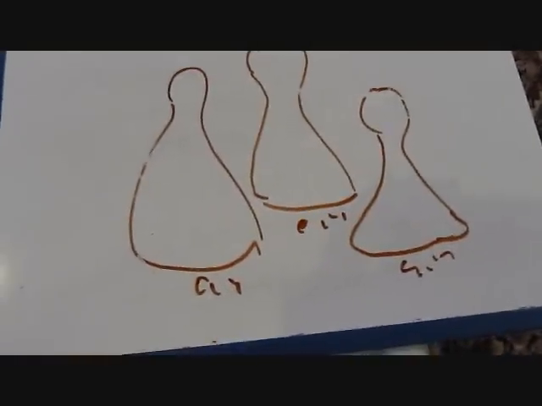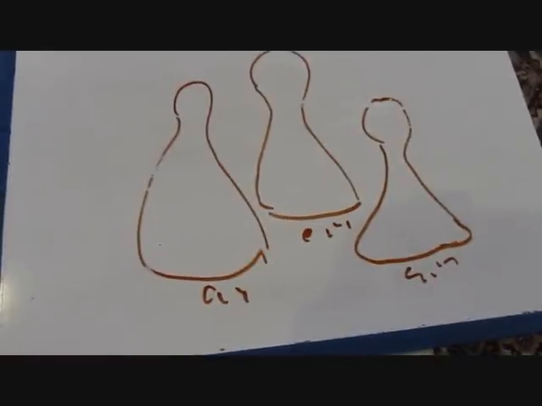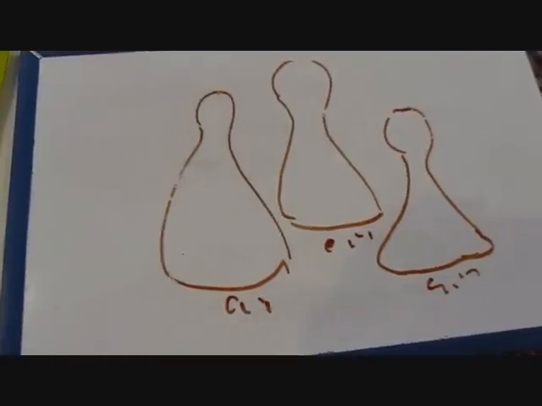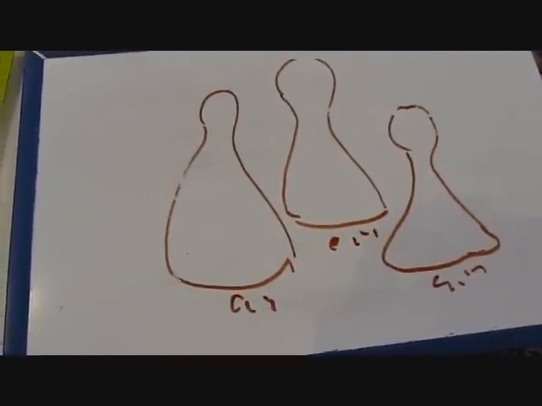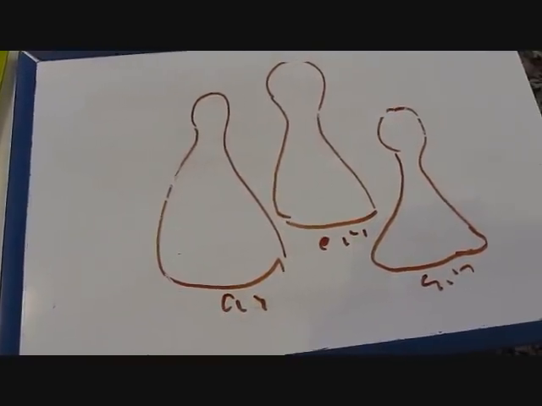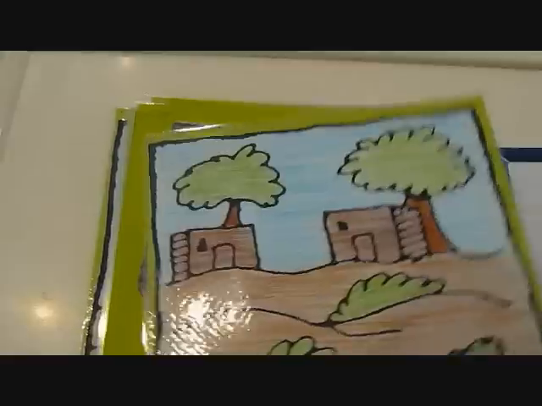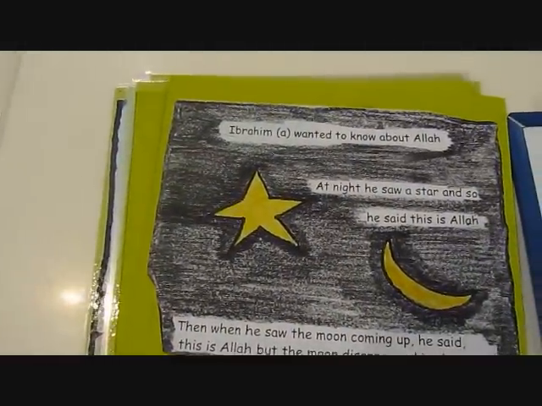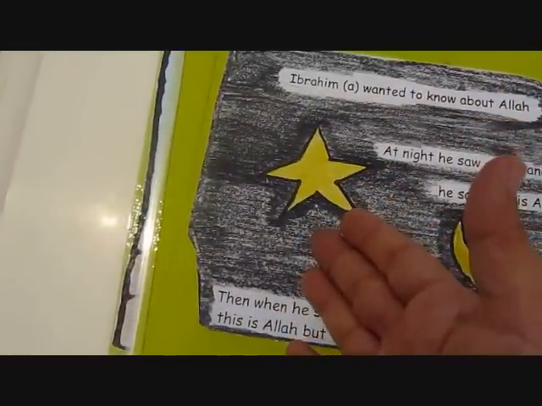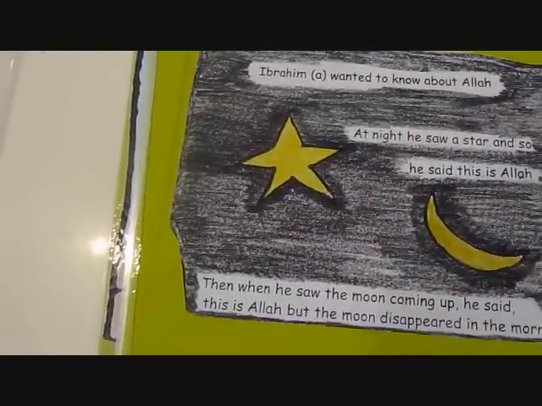Ibrahim alayhi salam could not understand this at all. He kept on telling his father that things just didn't seem right when the village of Ur believed that there was so many Allahs. It's not possible. Allah is only one. But he didn't know that. He was searching. So one day he looked out at the sky when it was night, and he found a beautiful star there. When he looked at it, he said, Hada Rabbi, this must be Allah.